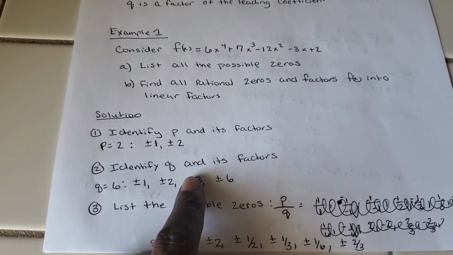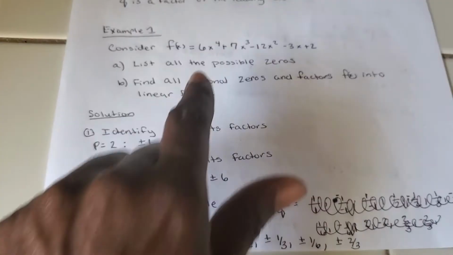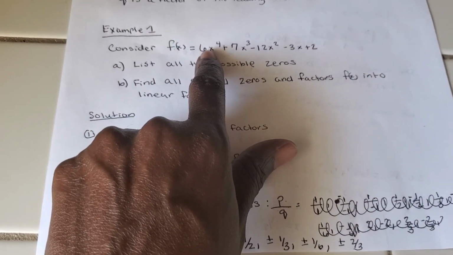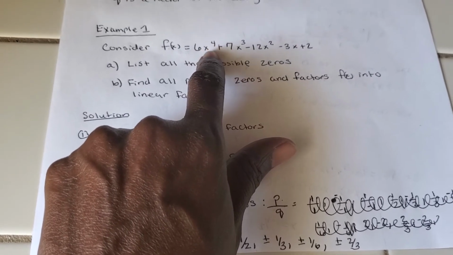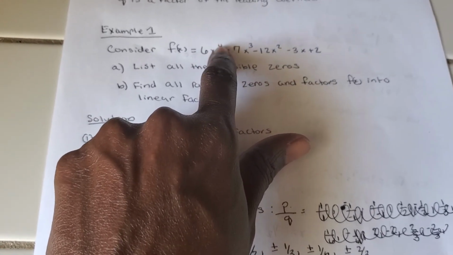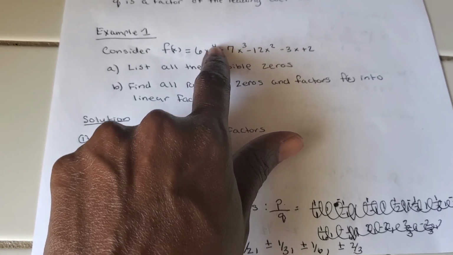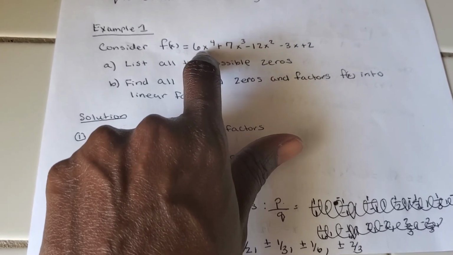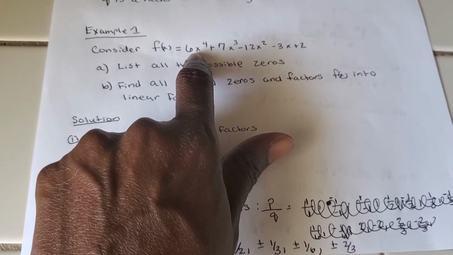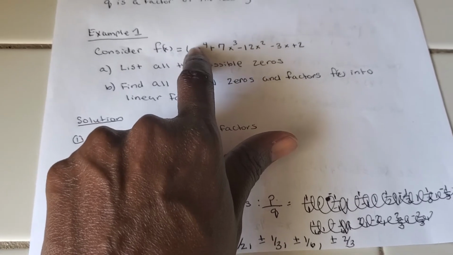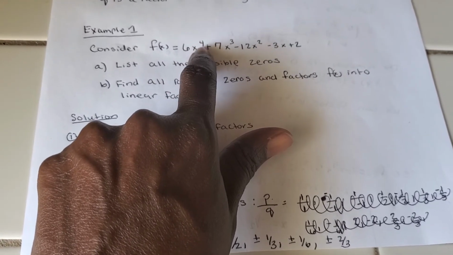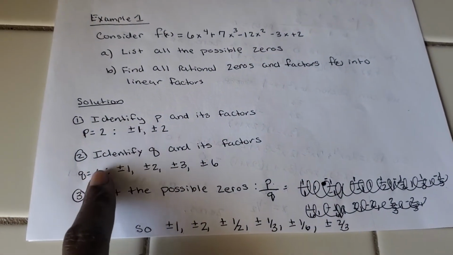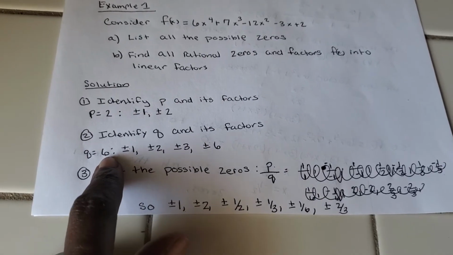Then we want to identify the q and its factors. Your q is always the leading coefficient. Well, the leading coefficient is attached to the term that has the highest exponent. So x to the fourth is the highest exponent here, and 6 is attached to it, therefore it is the leading coefficient. So you always look for the coefficient attached to the highest exponent, which is x to the fourth in this case. 6 is the leading coefficient.